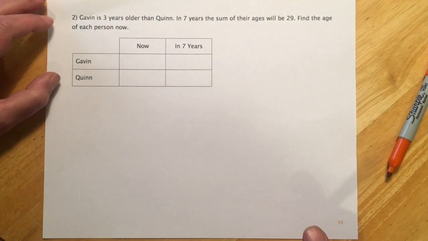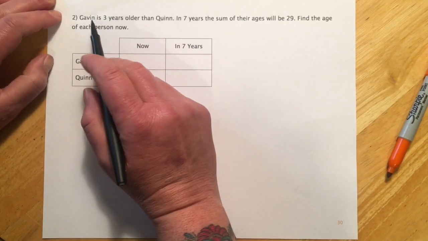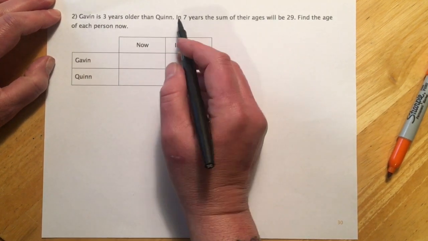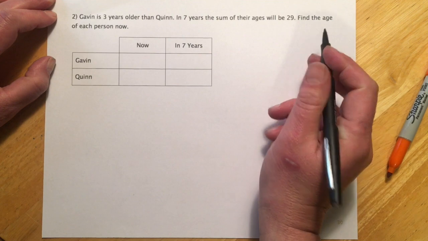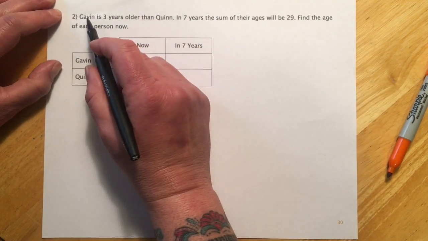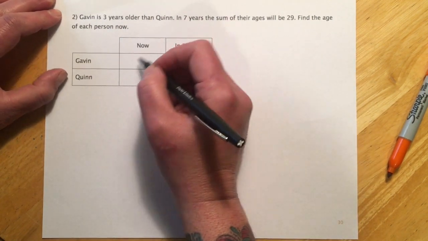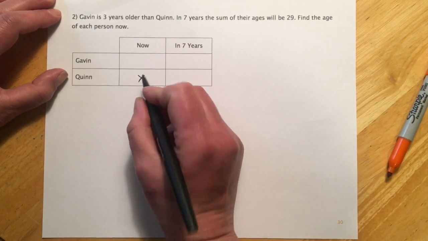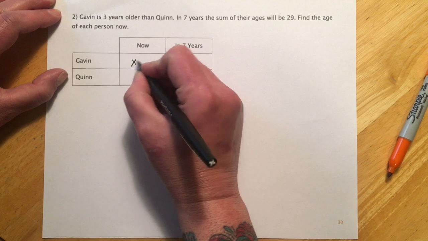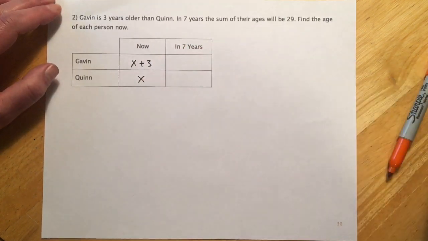For number 2, we have the infamous age problems. So this one goes, Gavin is 3 years older than Quinn. In 7 years, the sum of their ages will be 29. Find the age of each person now. So looking at the first sentence, Gavin is 3 years older than Quinn. So I don't know how old Quinn is, but I know Gavin's 3 years older. So I'm going to let Quinn equal x, and I'm going to let Gavin equal x plus 3.